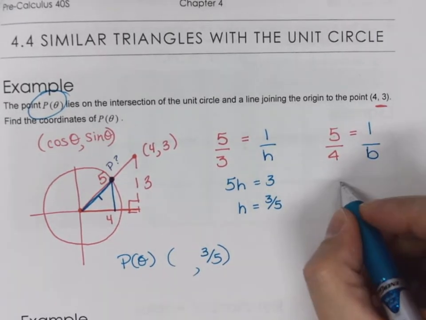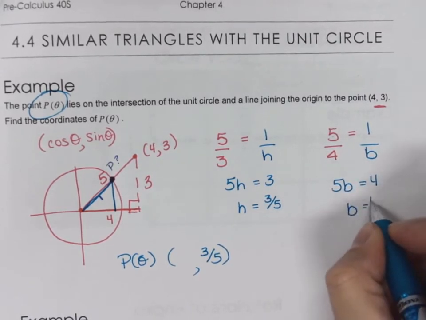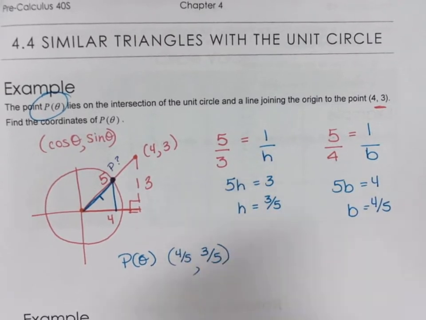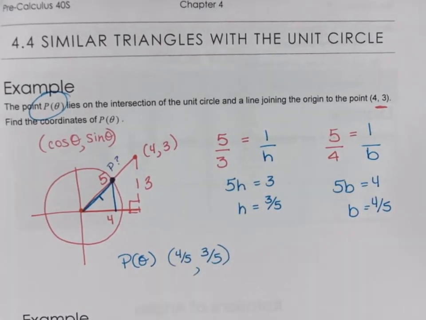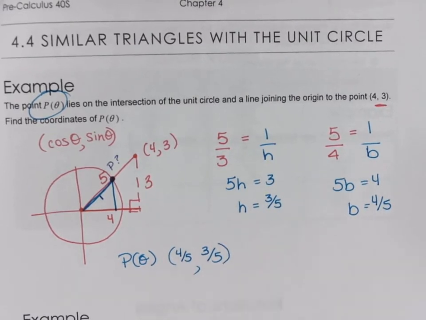Now I'm going to cross multiply again. I have 5b equals 4, so b is equal to 4/5. And that would be my coordinate of that point. I will tell you that this is a super handy skill to have, setting things up as ratios.